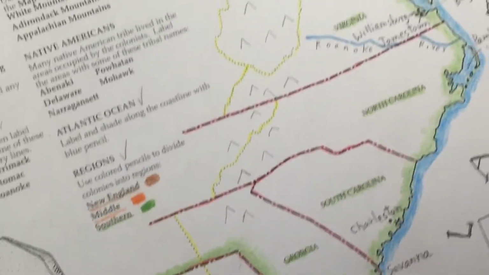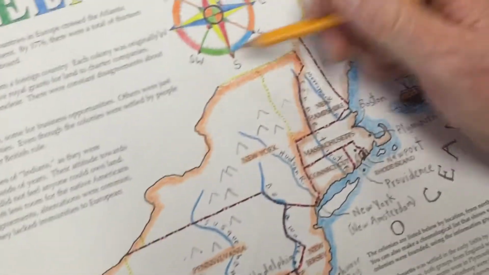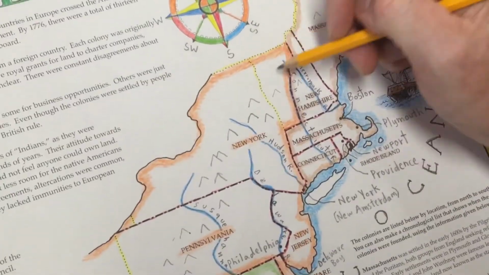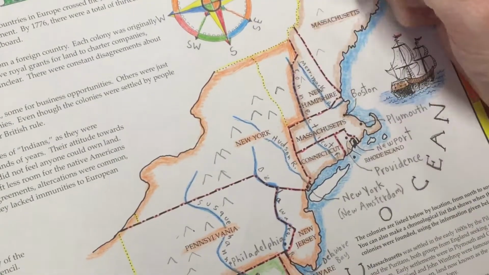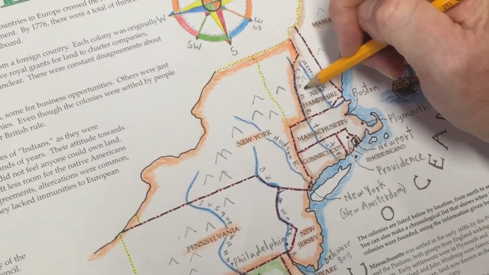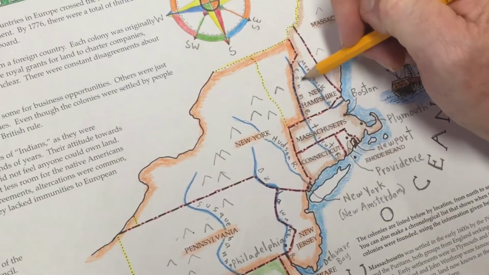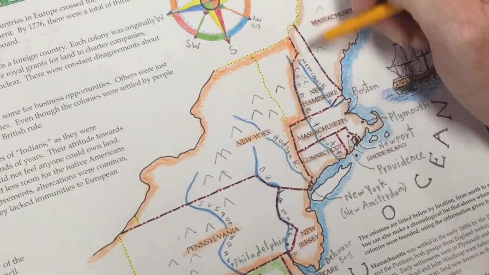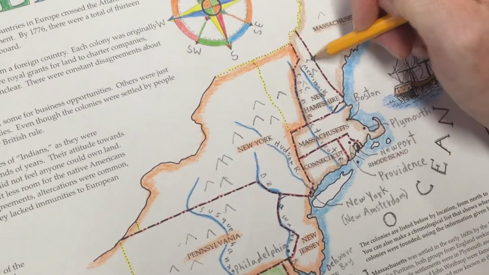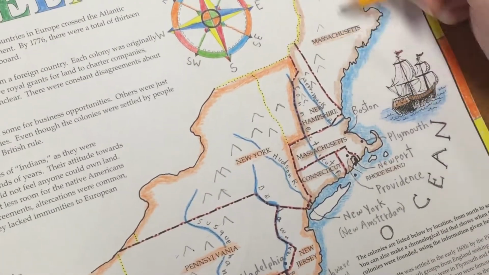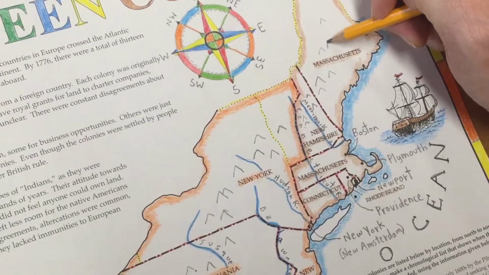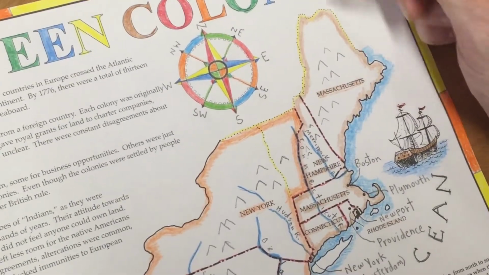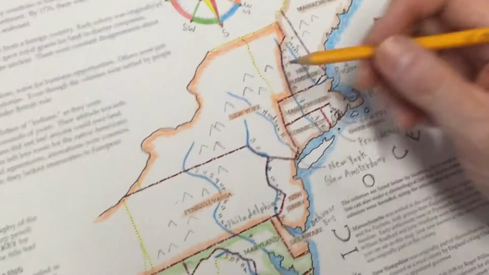Now most of this is the Appalachian Range, and we're going to label that in a minute. When you get into New Hampshire, I'm going to put a couple into New Hampshire, and then up here into present-day Maine or the Massachusetts colony. Okay, that's good. You don't want to put too many.